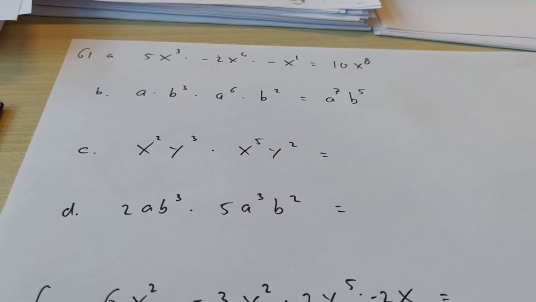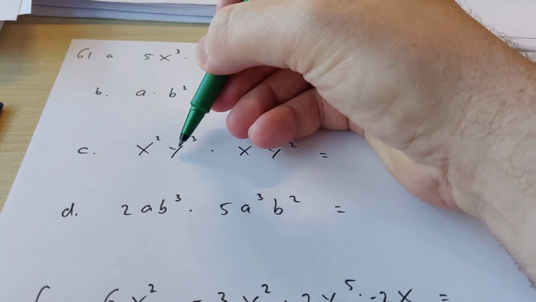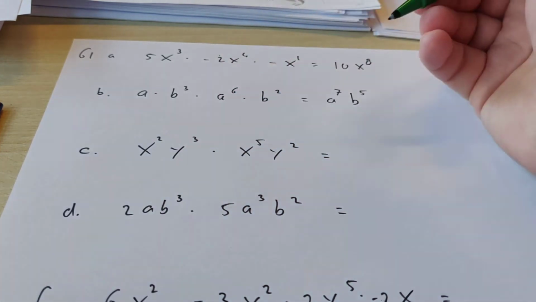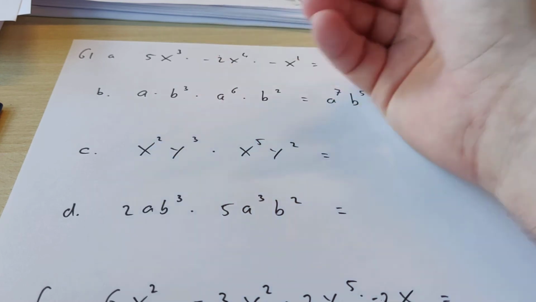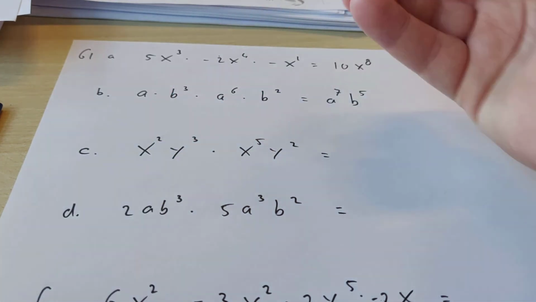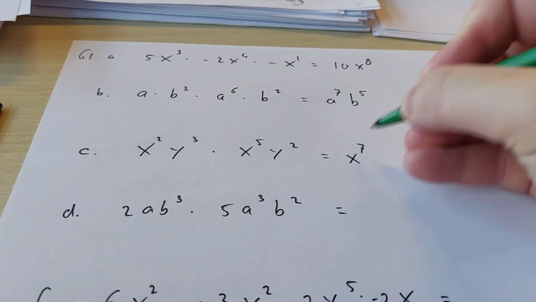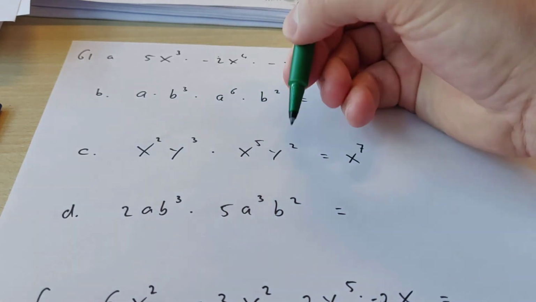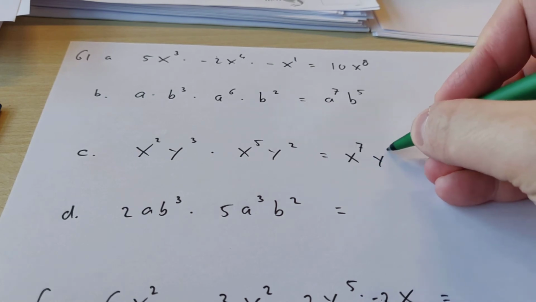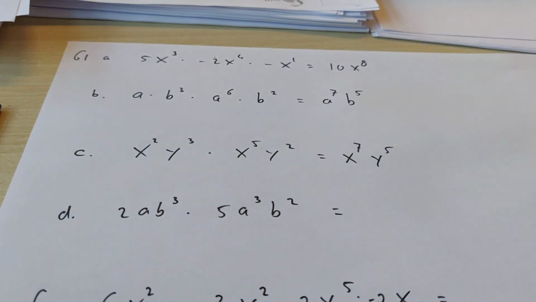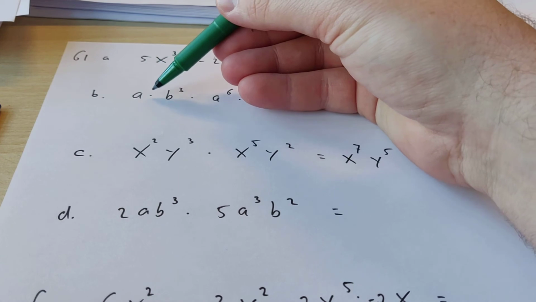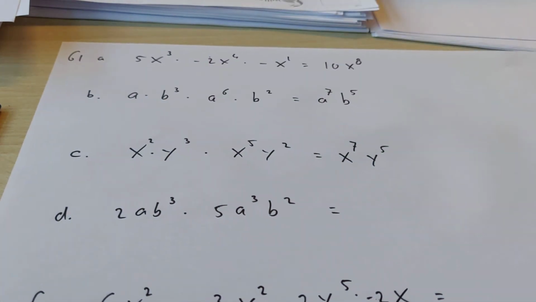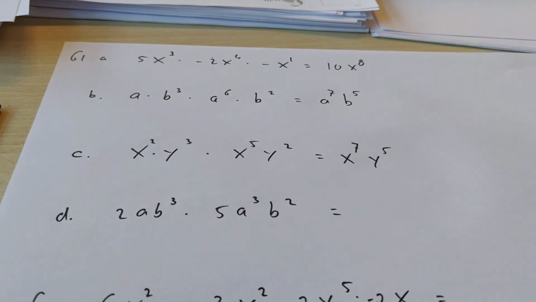Moving on to 61c, now we have x squared y to the power of 3 times x to the power of 5 y squared. So first we look at the x's. You have 2 x's here and 5 x's there. So this will be x to the power of 7. And then here we have y to the power of 3 times y squared, so that will be y to the power of 5. So you see that it doesn't really matter if here there's a times between the a and the b, and here there's not. I could have written a times there. It doesn't matter, it's still the same thing then.